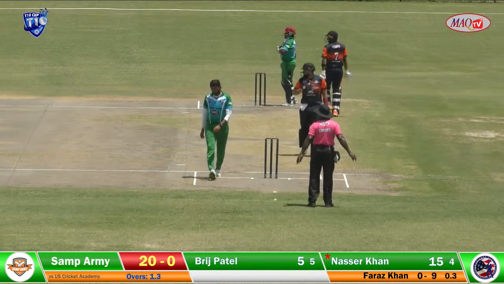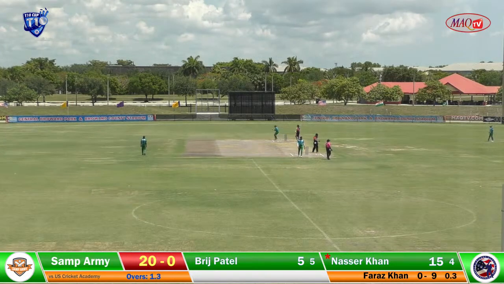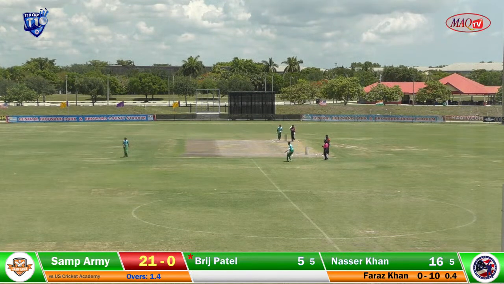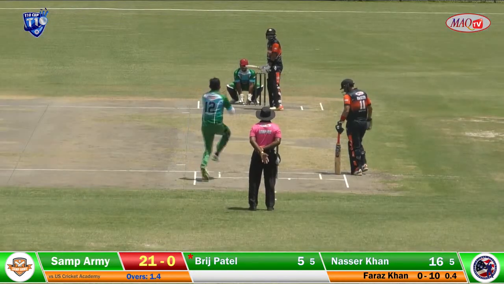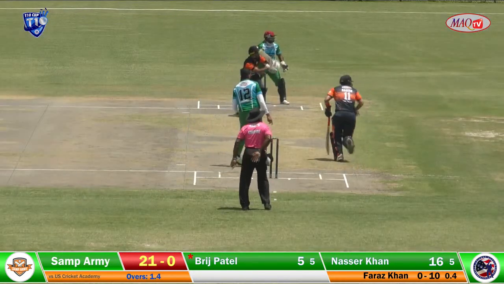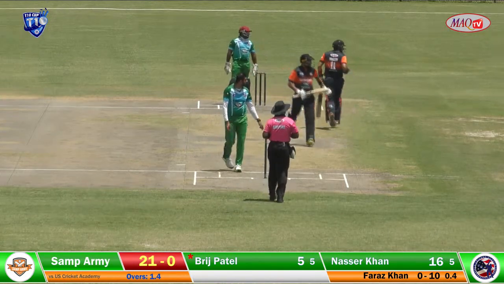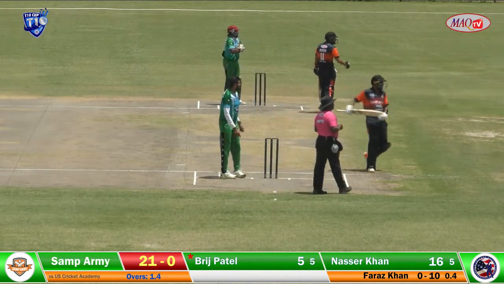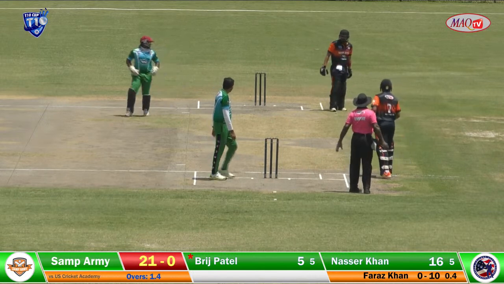Yeah, using a lot of wrists there. Played it very late. That's why he got square. But there's a man positioned there, so he can't get past him. So Khan has been doing the heavy lifting. He's on 16 from 5. Patel is on 5 from 5. This time he's coming after him. He's stroking this one into the onside, and he goes to deep square leg just for a single.